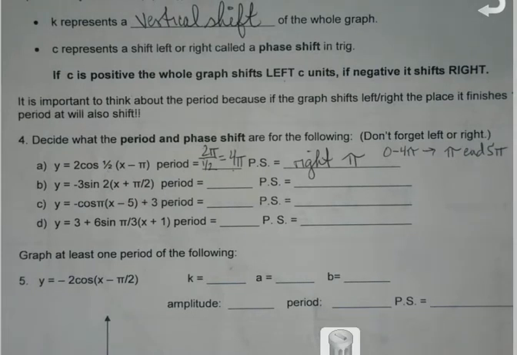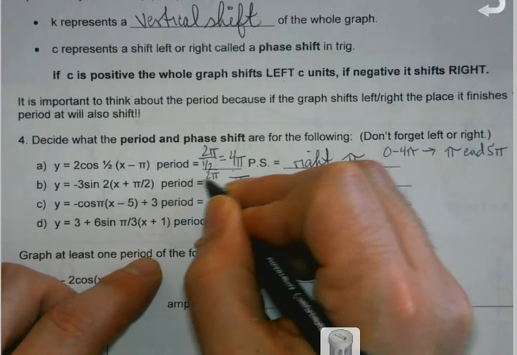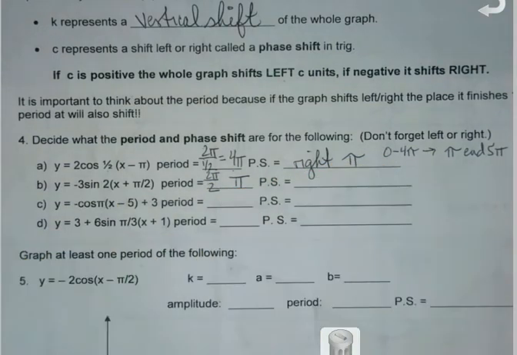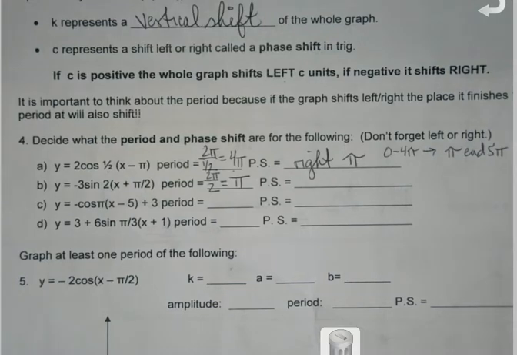And that's going to be the same on all of these. So when I get to B then, let's say, what's my new period going to be on letter B? Pi, because again, I take 2 pi and divide it by whatever my B value is. So now it's like half of what it was before.